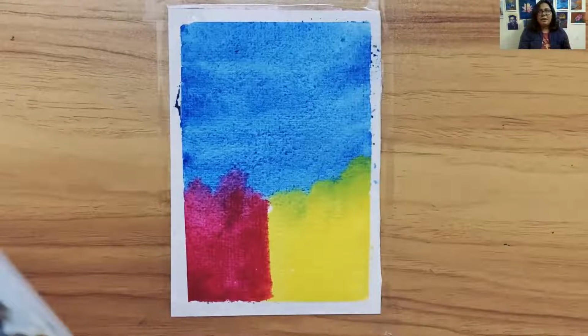If you don't have pink, what are the colors that I told you? Red, mauve, violet, crimson, orange, scarlet. These are the colors that you can use. Just get it done till here.